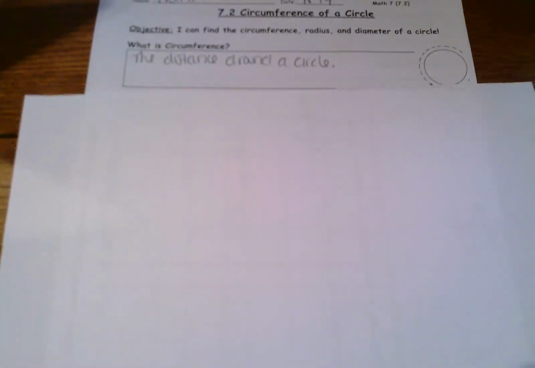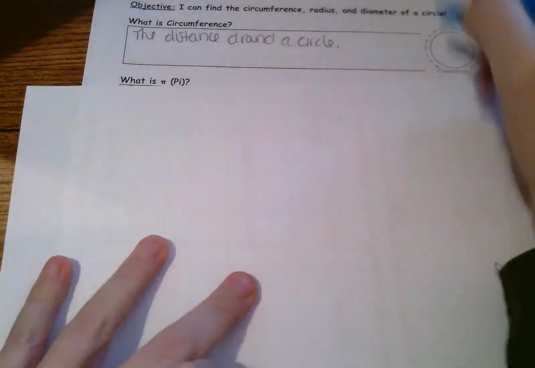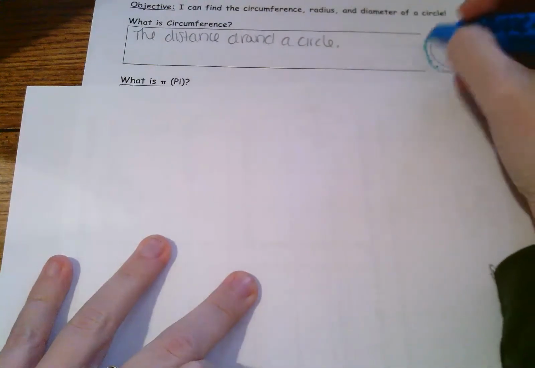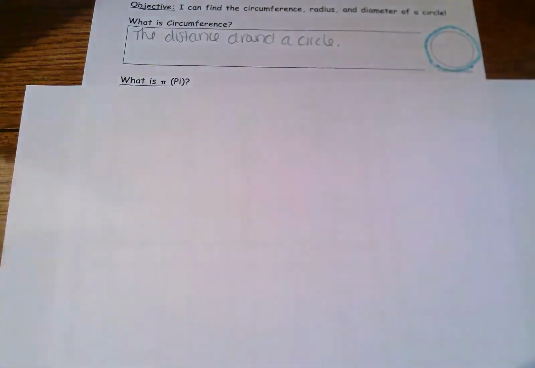So before we do that, let's review what circumference is. Remember, circumference is the distance around the circle. Another name for the circumference is the perimeter of a circle. So here our circumference is how far around the entire circle we must go.